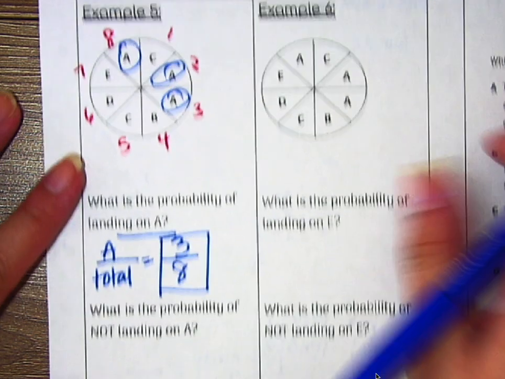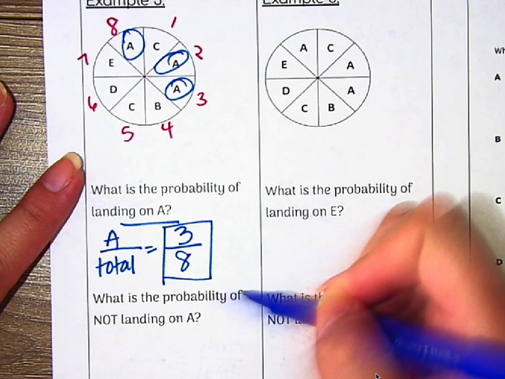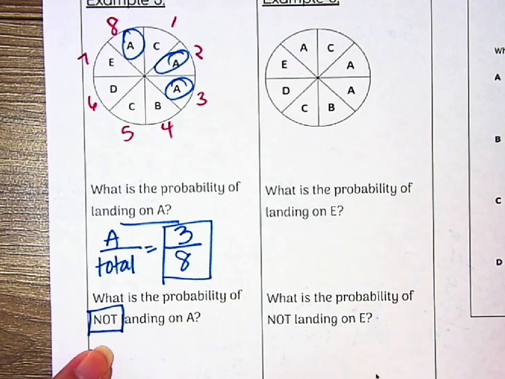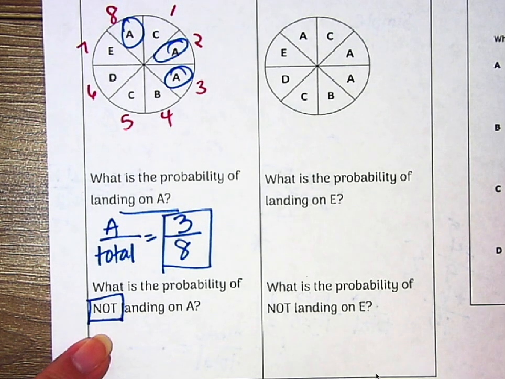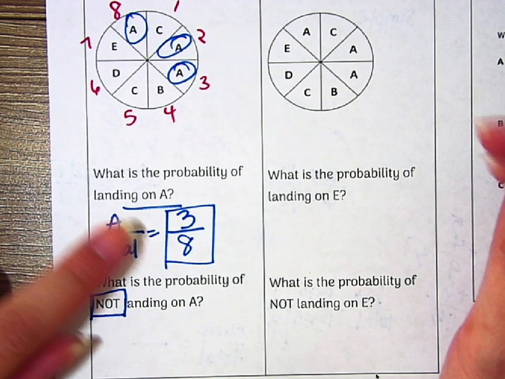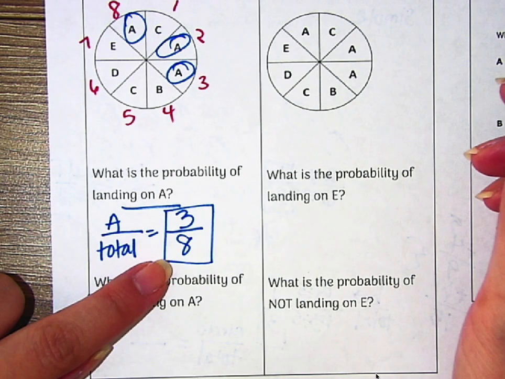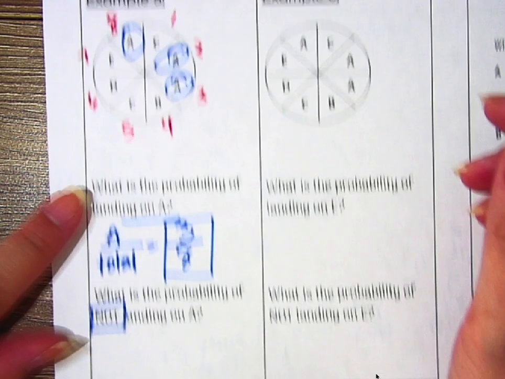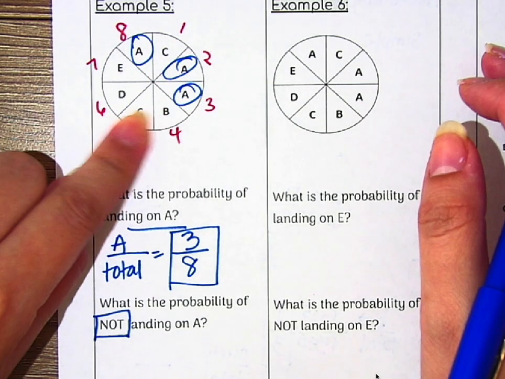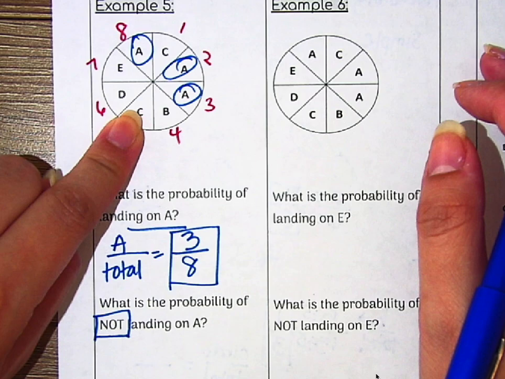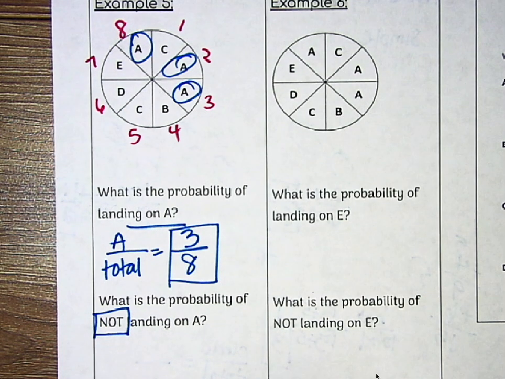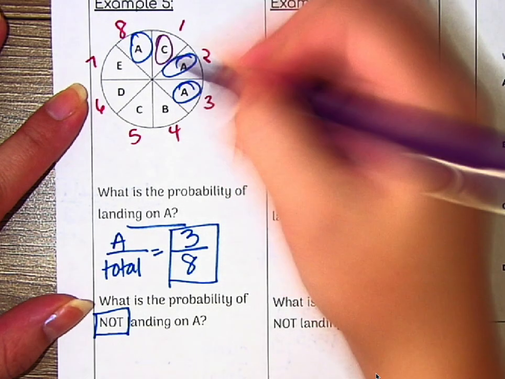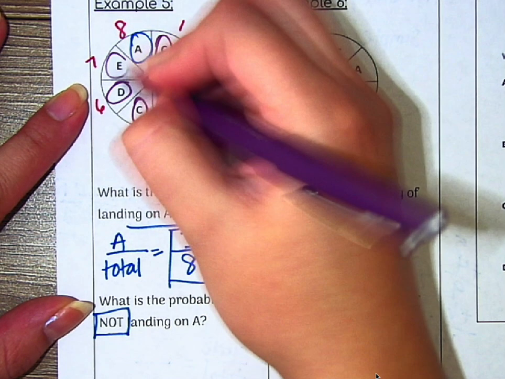Now the second part of this question is asking, what is the probability of not landing on an A? There goes that word not, so that's its complement. So you can do this 2 ways. You can subtract this fraction from 1, or you can just go ahead and count on this circle how many are not A. I'll do it in a different color. I'm going to circle everything that's not A. So 1, 2, 3, 4, and 5.